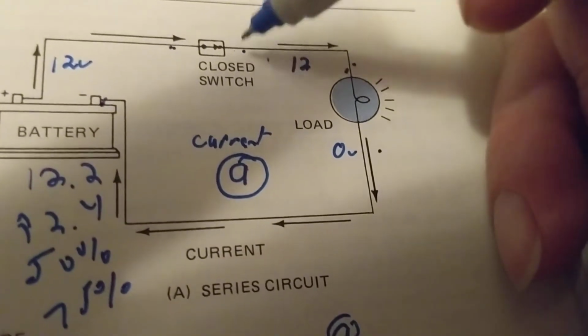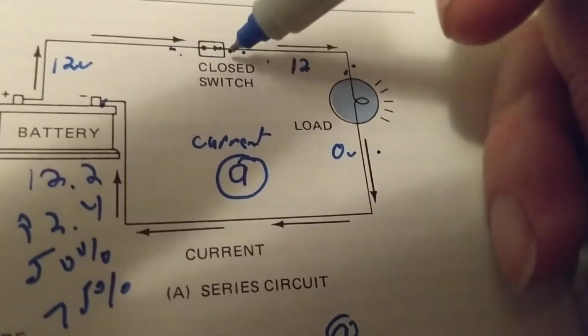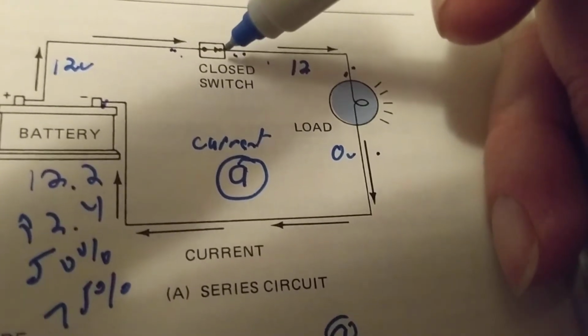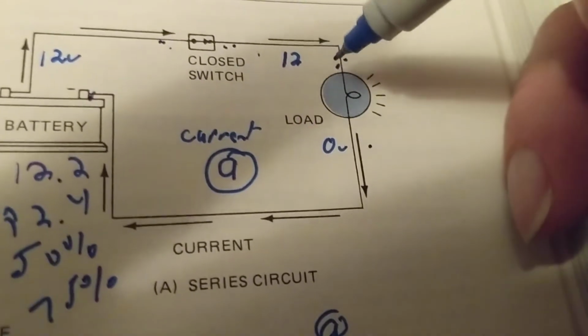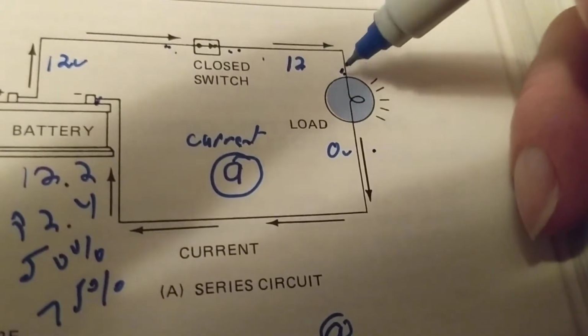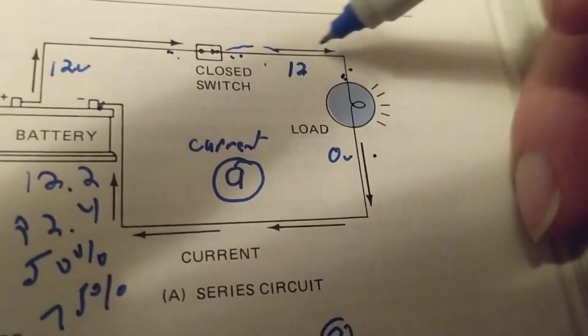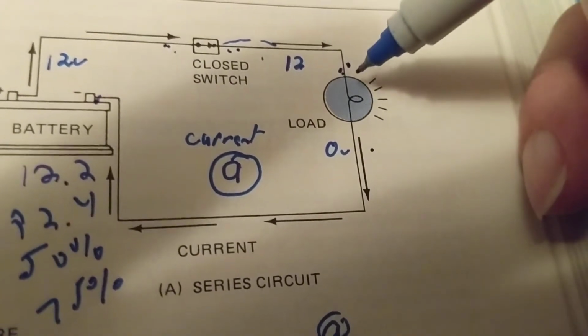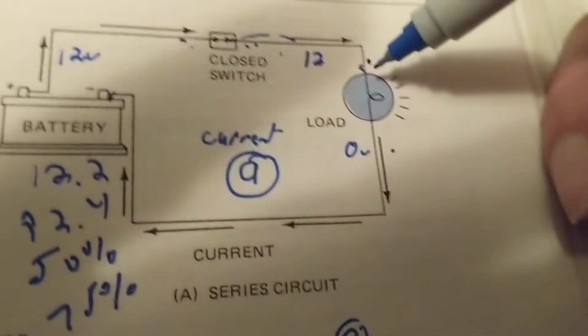After the switch, how much should I measure? 12 volts here, 12 volts here. Why? There is no voltage drop across here, like a fuse. How much should I measure over here then? 12 volts. Again, why? This is just a wire. So 12 volts here. One side of this could be a brake light switch.